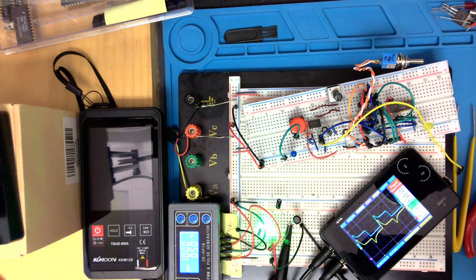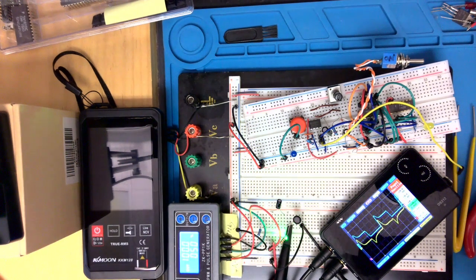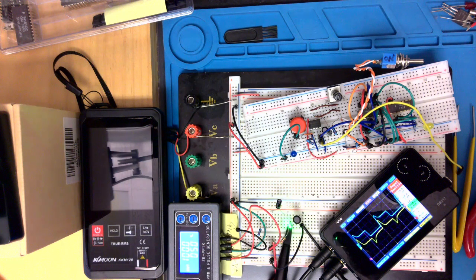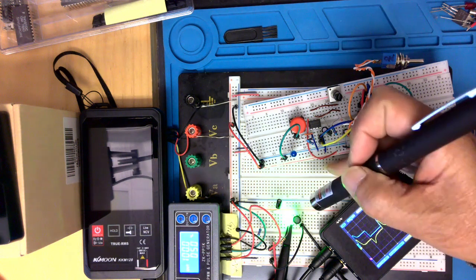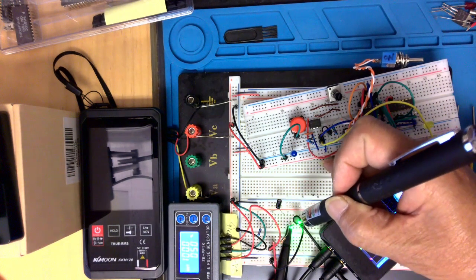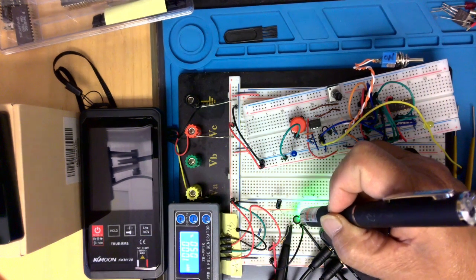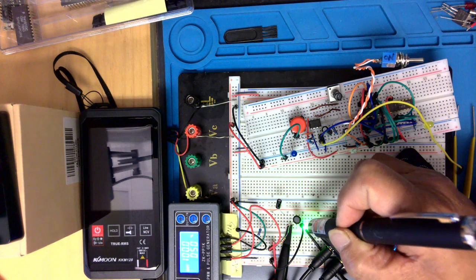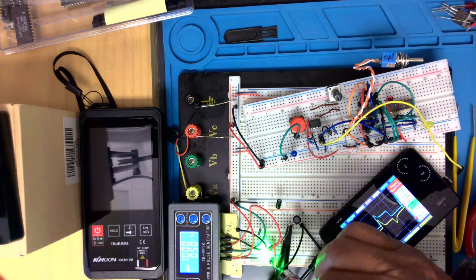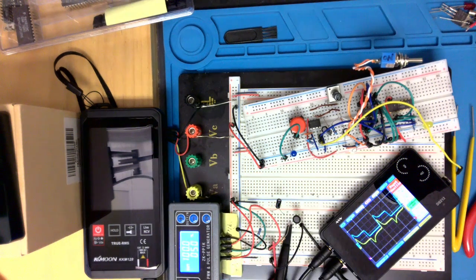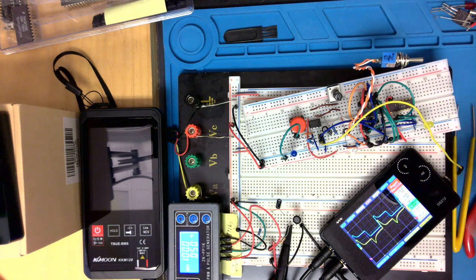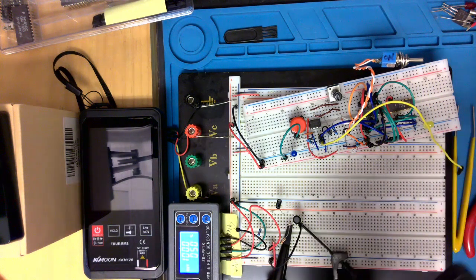We have a 1K resistor here, and that goes to this coil, 1 millihenry, and from there it goes back to the ground.